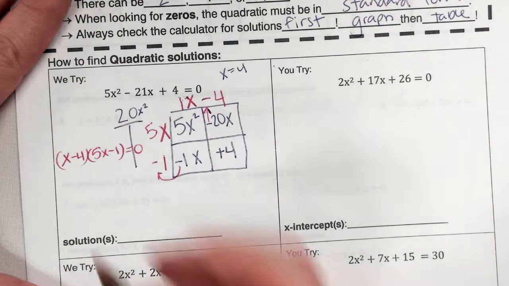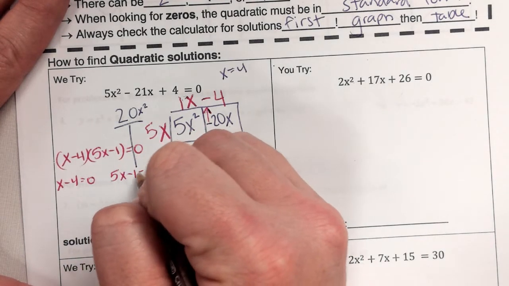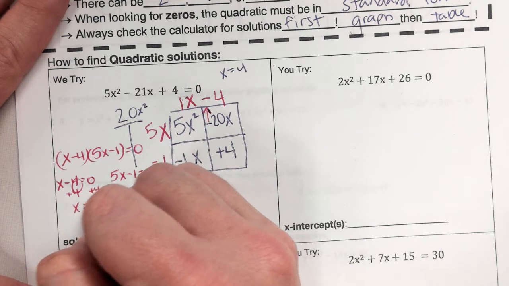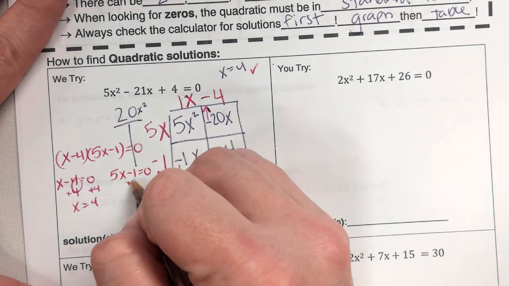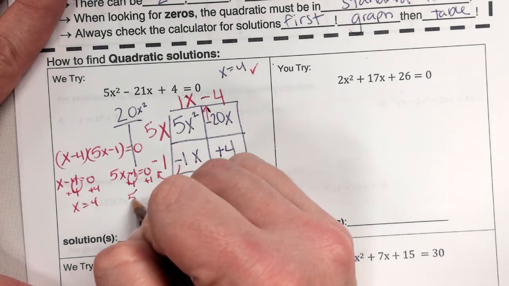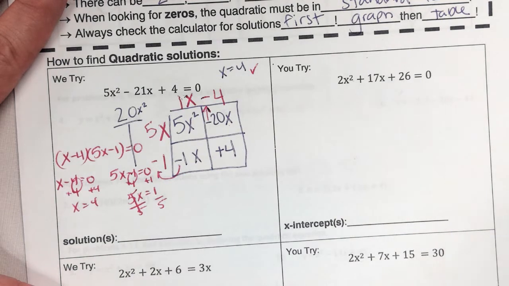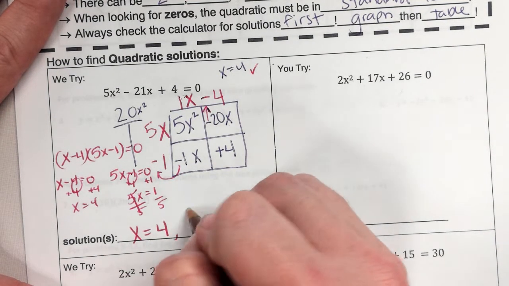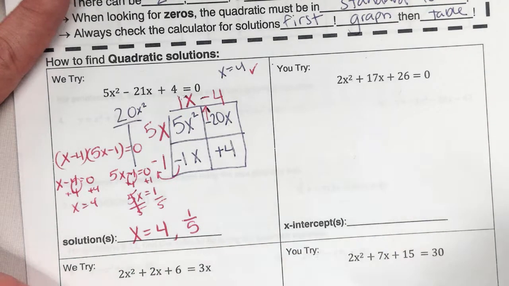So I'm going to take both of my factors and set them equal to 0. So I'm going to add 4, x equals 4, which is the one we found. Here I'm going to add 1. I get 5x equals 1. Divide by 5, divide by 5, and I get 1/5. So I have x equals 4 and 1/5, which properly I should have written it the other way, smaller number first.